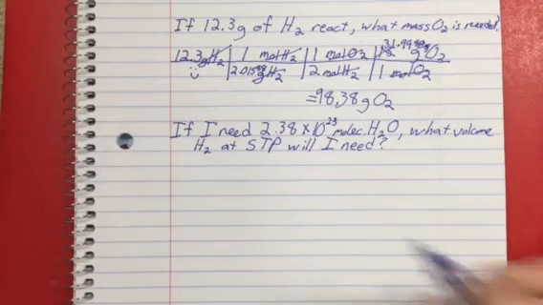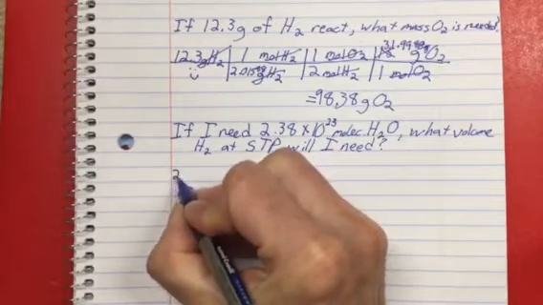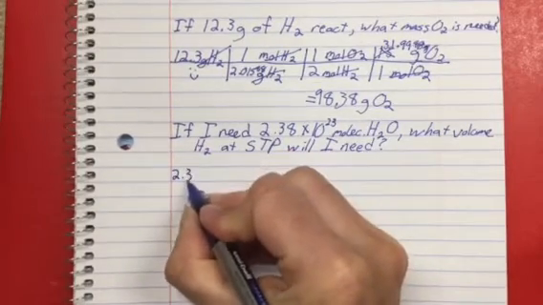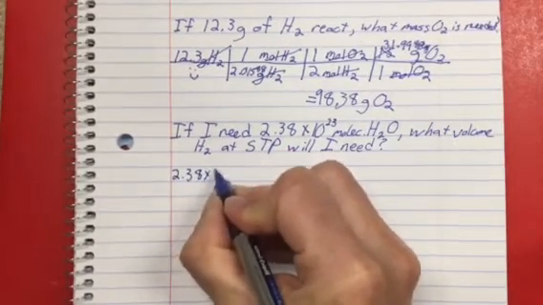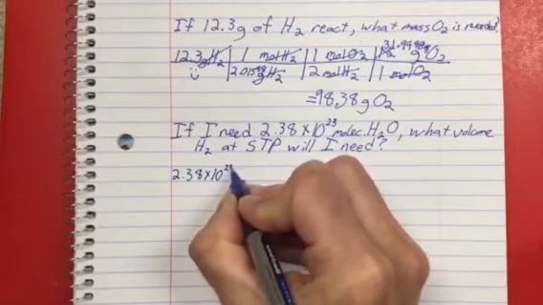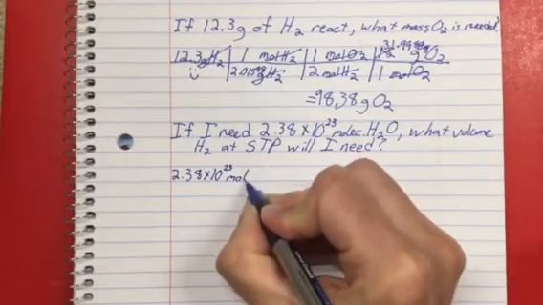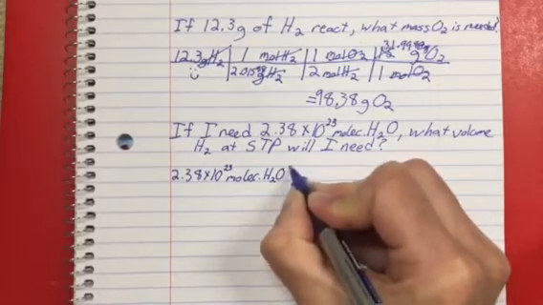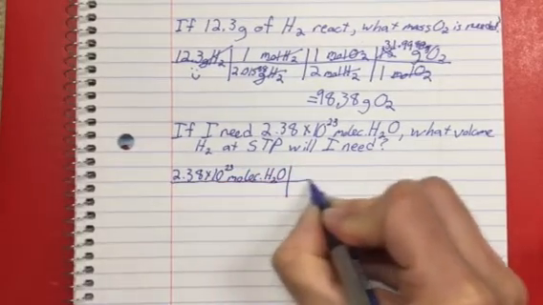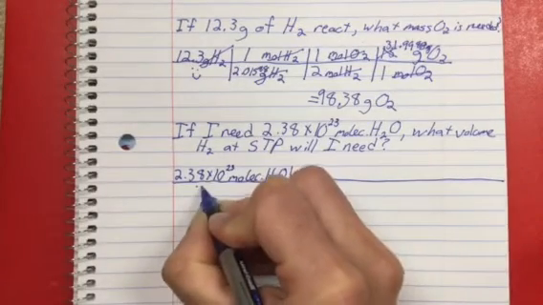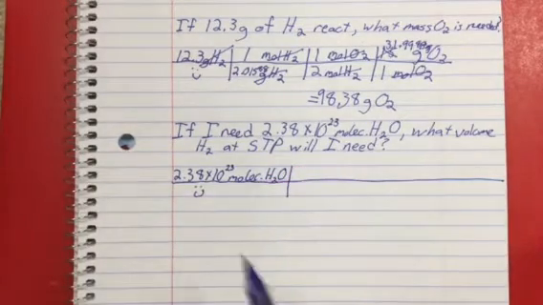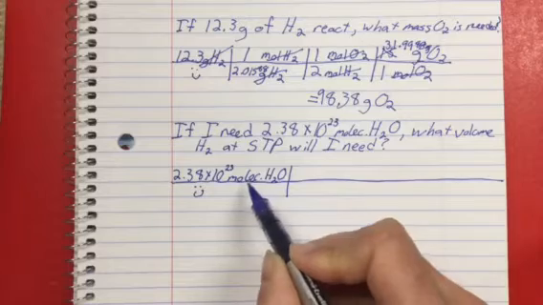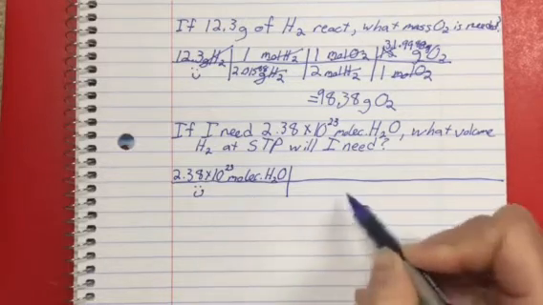Same process that we have always used. Start with your number, 2.38 times 10 to the 23rd molecules of water, with our smiley face. What conversion factor? We've got molecules here, molecules here.